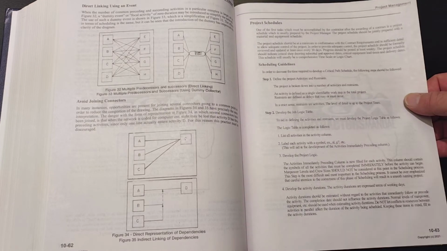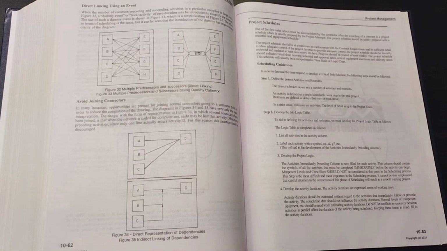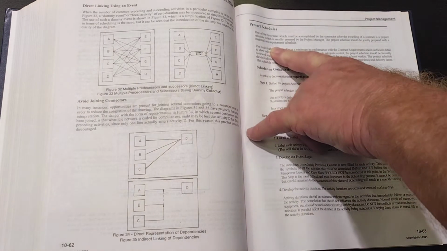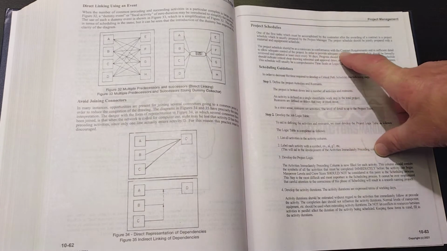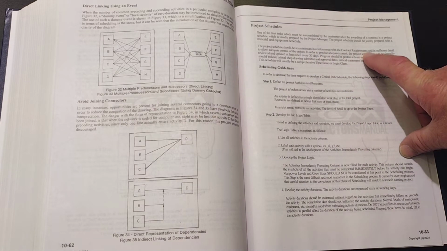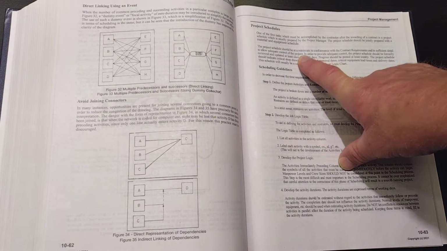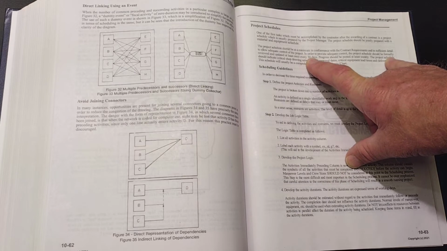9.5 chapters before that happened. Okay, so that's that first paragraph. The project schedule should be jointly prepared with a material and equipment schedule. The project schedule should be, at a minimum, in conformance with the contract requirements in sufficient detail to allow adequate control of the project. There's like 5 potential questions in these 2 paragraphs.